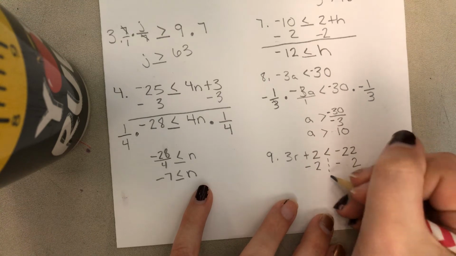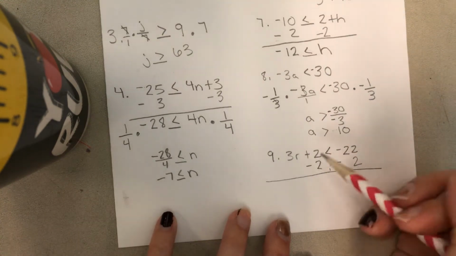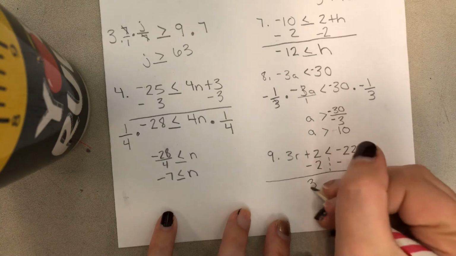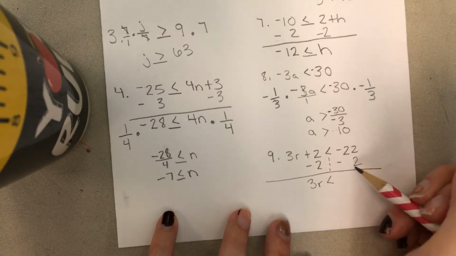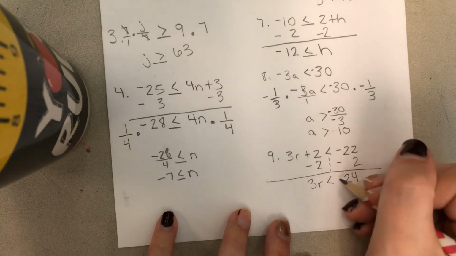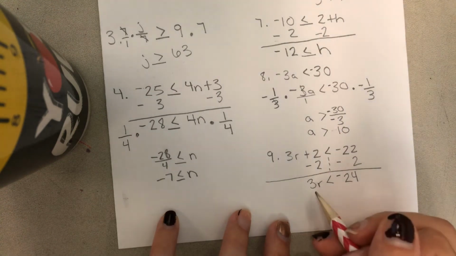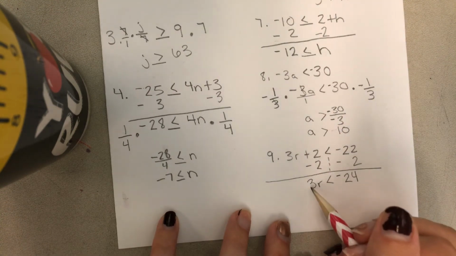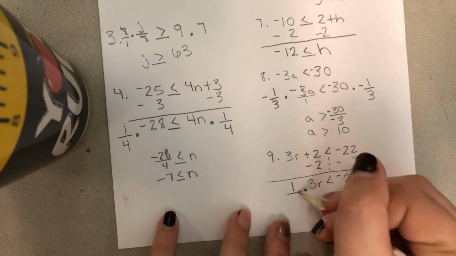Remember, you can show the different sides like this. So that leaves me with 0. So 3r is less than negative 22 and negative 2. Same sign, we add, keep the sign of the greater absolute value. Okay. Multiply by our reciprocal, so the reciprocal of 3 is 1/3.